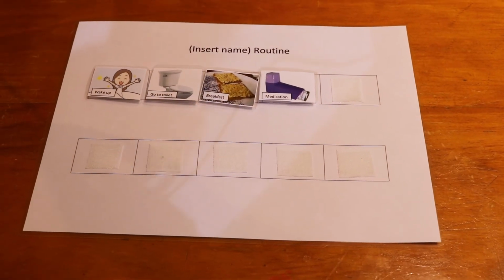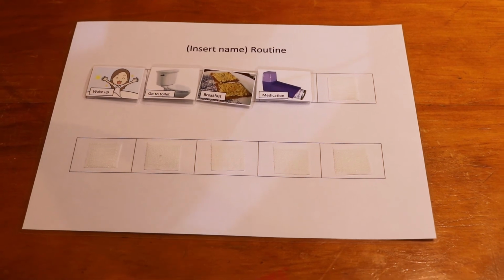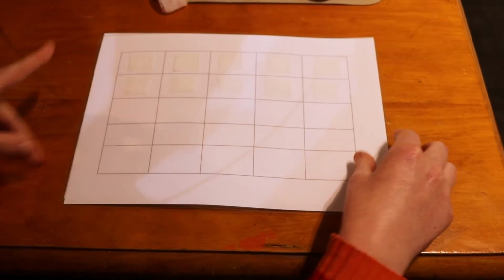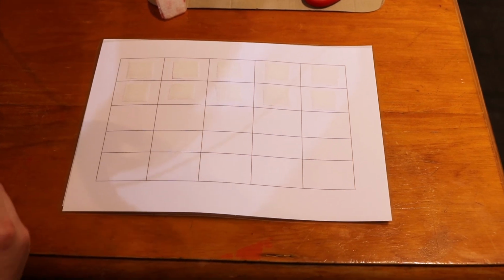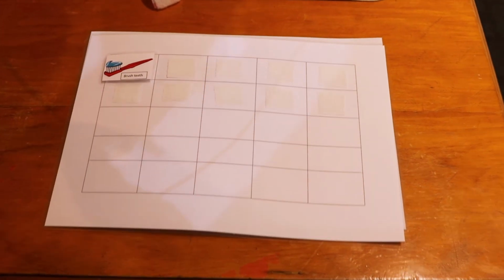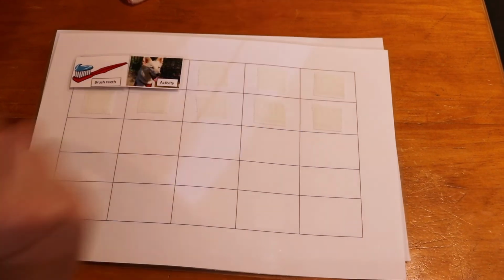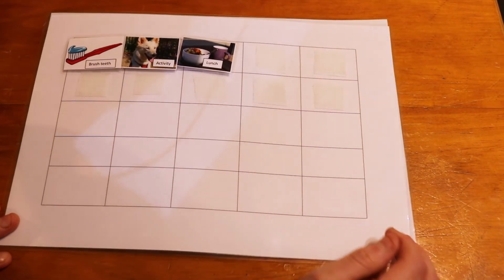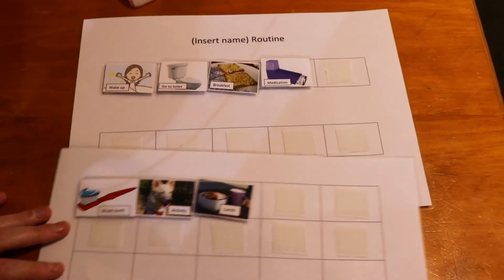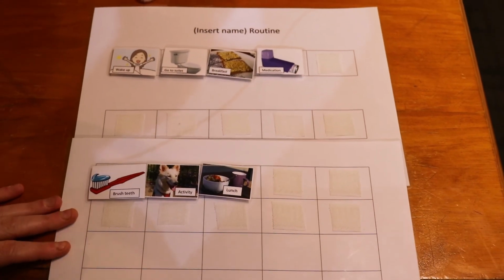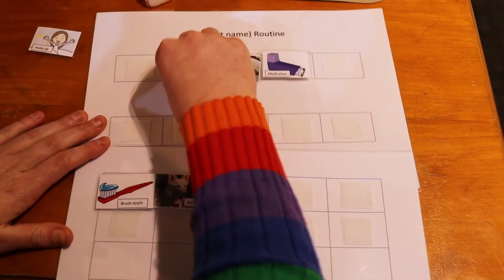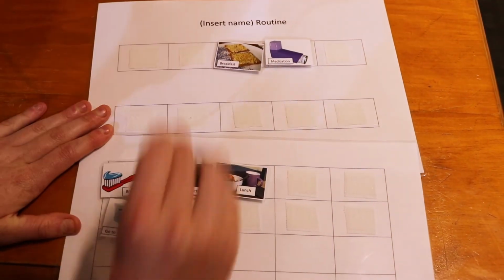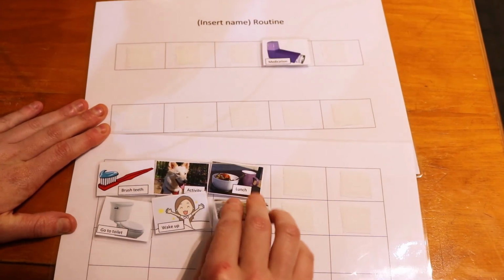I'm also going to show you what to do with the ones that you don't want to use. So if we're done making our visual schedule and we've got some spares left over, you can just apply them to the storage page like this. And then you can change to suit your day. So if today you have finished your morning routine and you no longer need these, you can take them off and just put them onto your storage page.